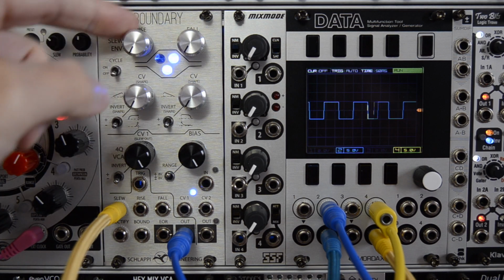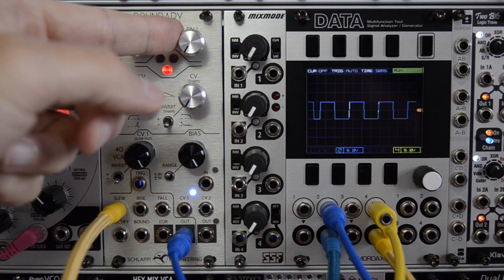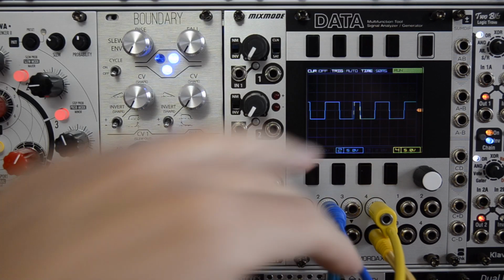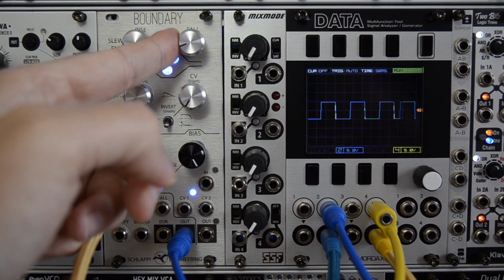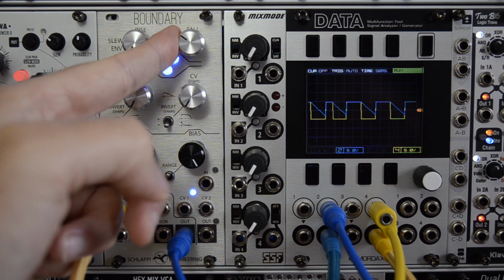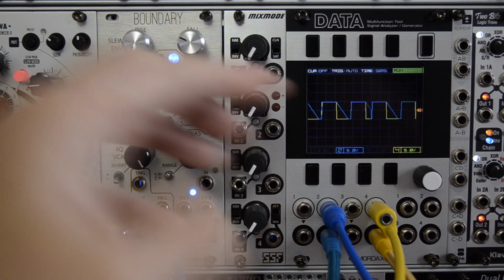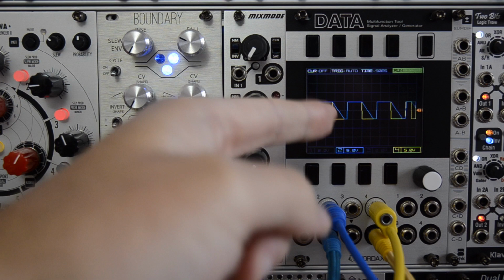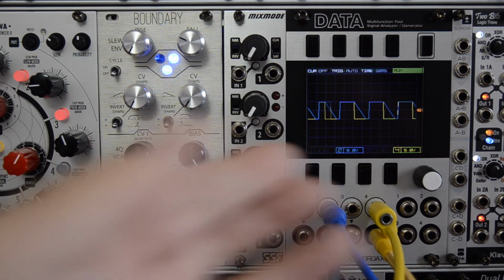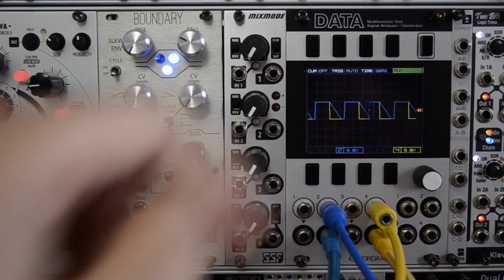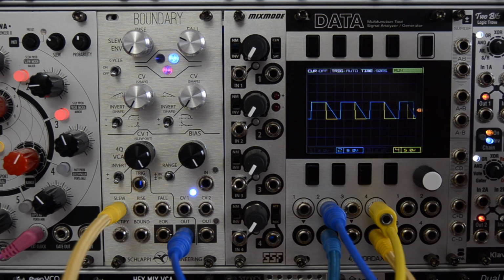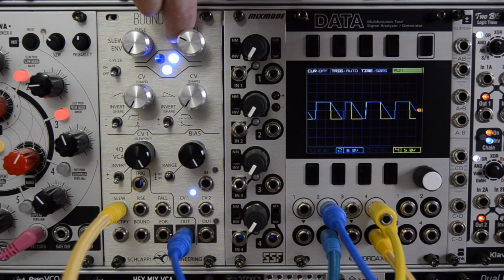Instead of slewing the rise, you can slew the fall as well. This is the end of our square LFO. You can see that we can increase the time that it takes for the LFO to drop, or at least the slewed version of it, by turning up the fall parameter on boundary.